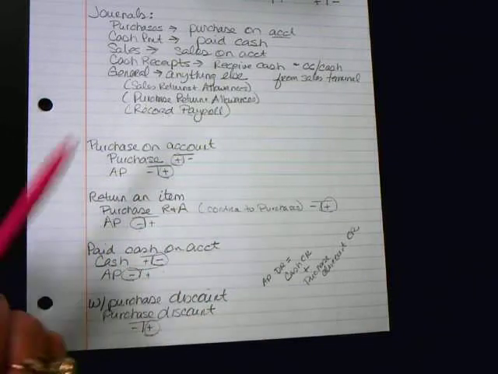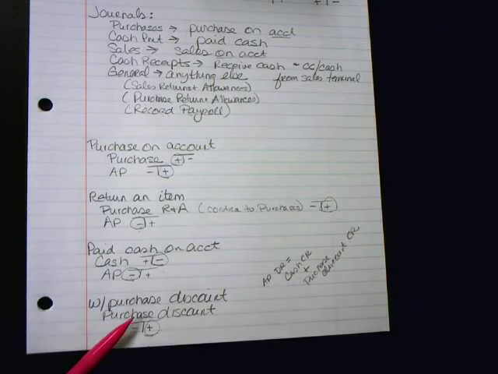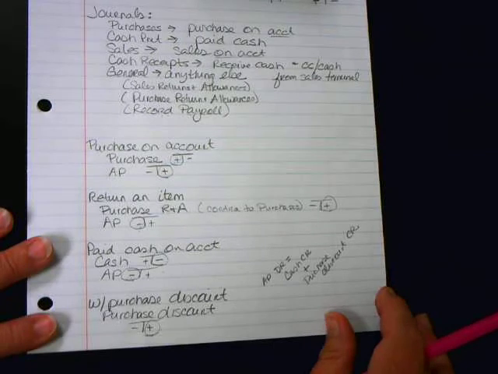So that took us through the purchase, returning, paying, and paying with a discount. Sometimes we pay with a discount, sometimes we don't. So that can vary depending on what information is given to you. Okay? All right, so keep moving on. Now let's look at receiving cash on account.